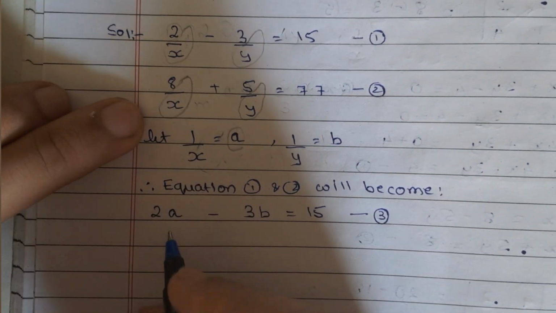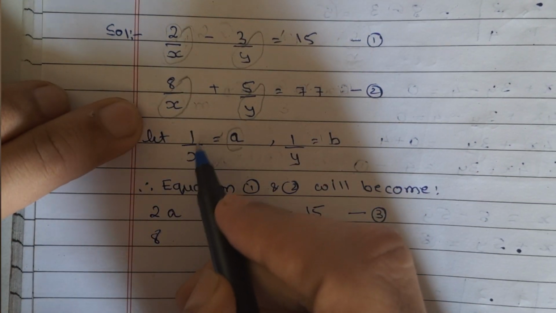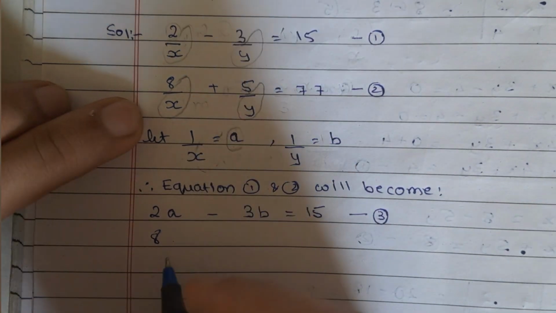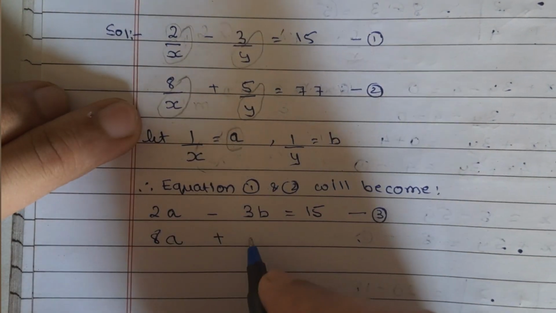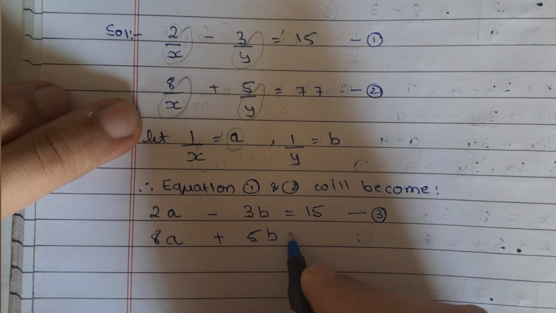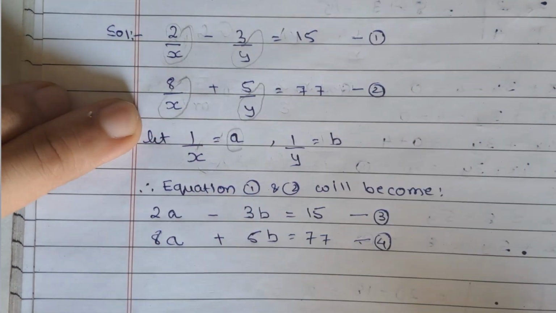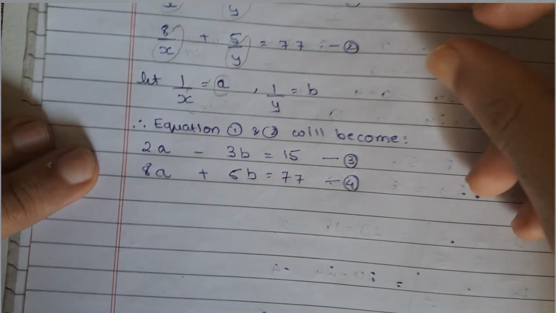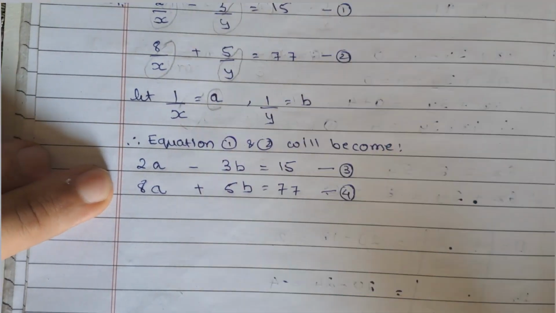Along with 8, who is standing with 8? 1 upon x. But what name have I given to 1 upon x? As A. So along with 8 we will write A, and along with 5 we will write B, equal to 77, and this will be equation number 4. So these two equations have become like this. Now this is a very simple cute equation, right?